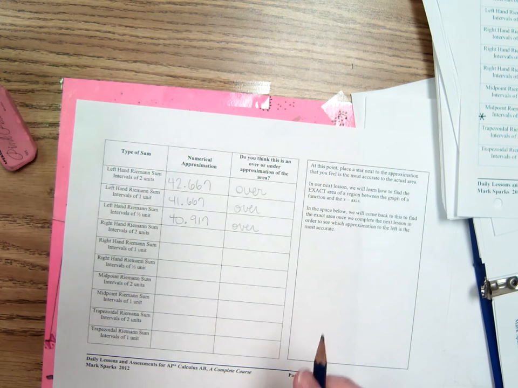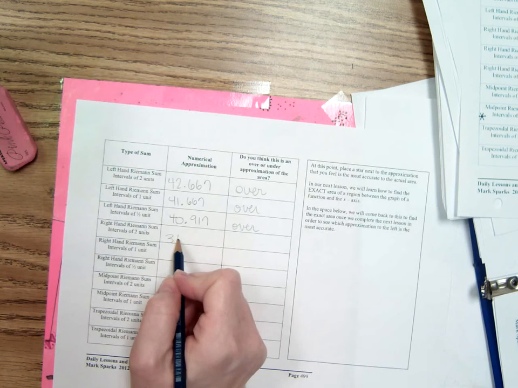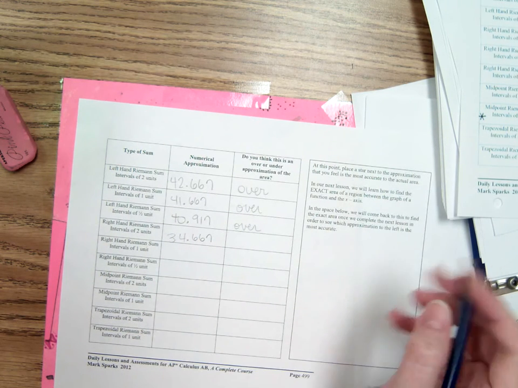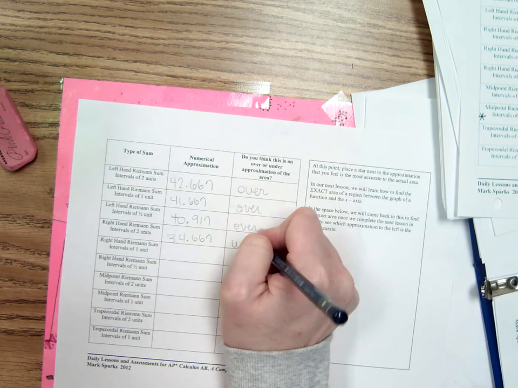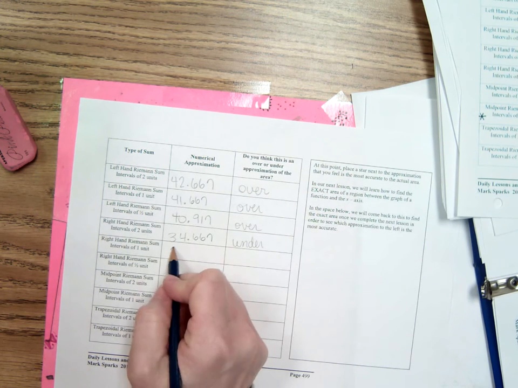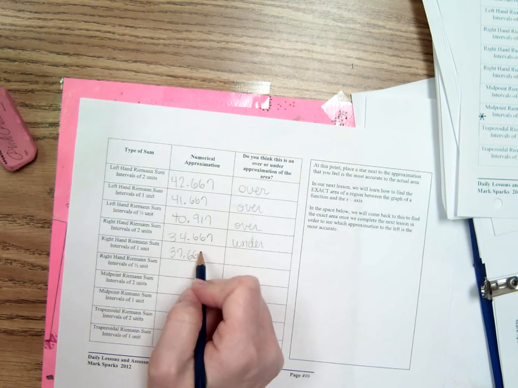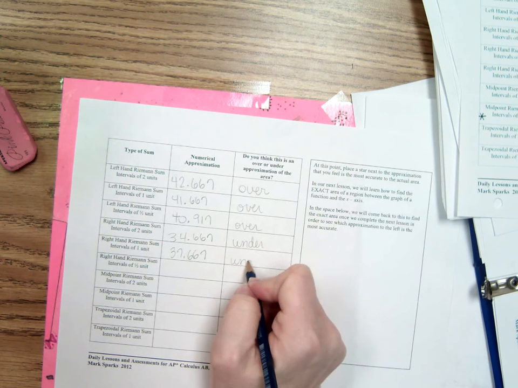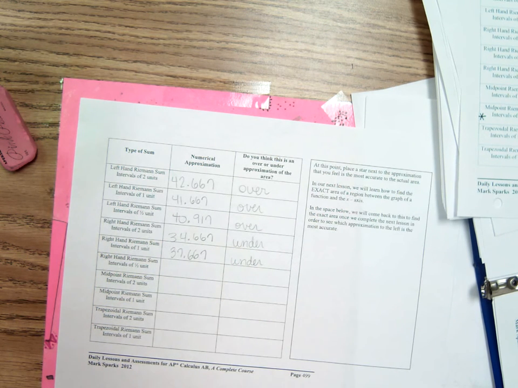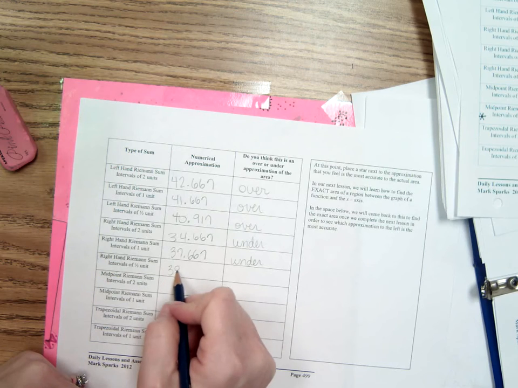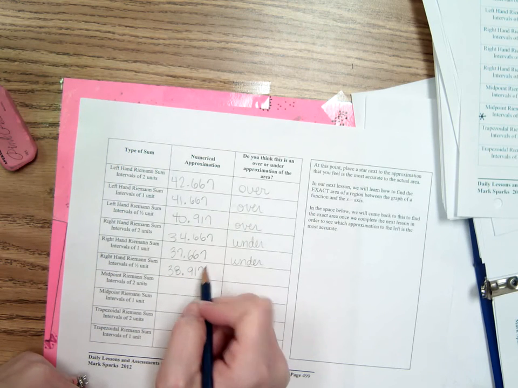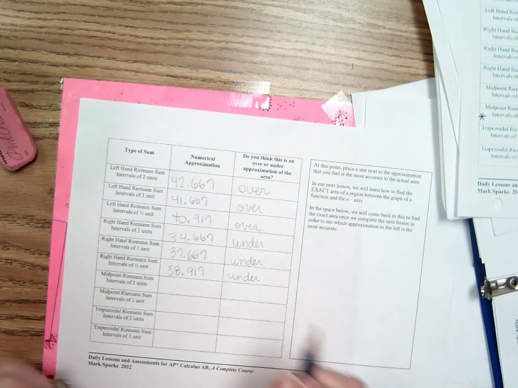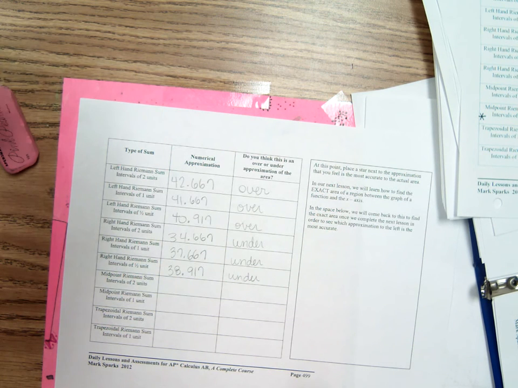I think those were over or under. Under. I thought all the left hands were over and all the right hands were under.